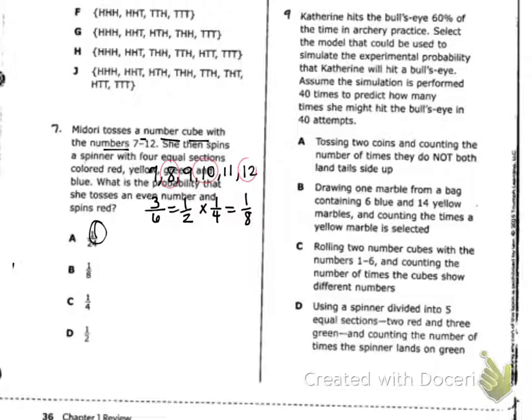Alright, so if it's 60%, what I'm looking for is a combination that's going to give me 60%. Alright, so let's look at A. Tossing 2 coins and counting the number of times they do not both land tail side up. Well, the probability would be a half and a half if you're not looking for tails. So 1/2 and 1/2 would be 1/4. Oops.